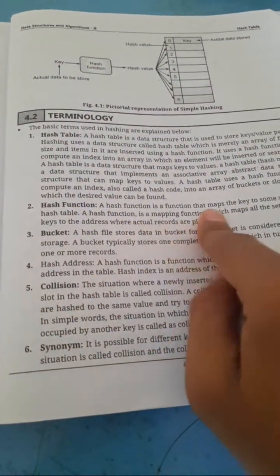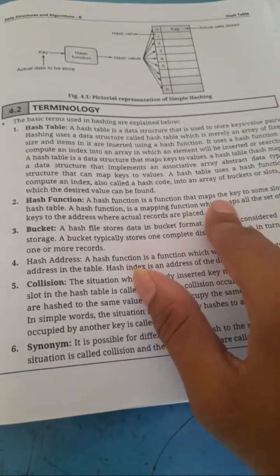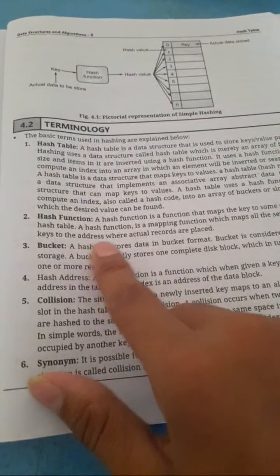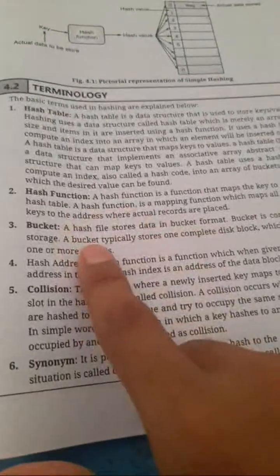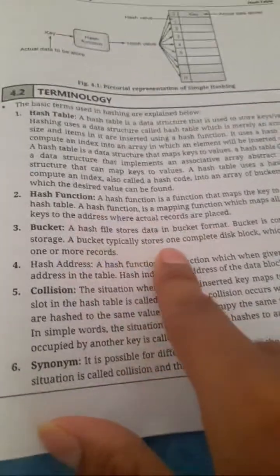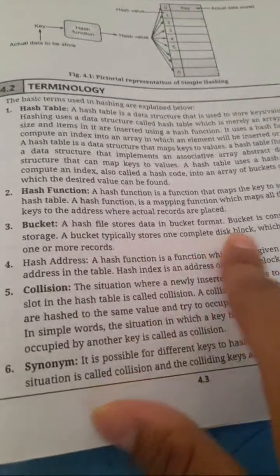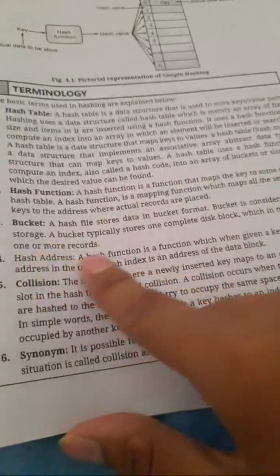A hash function is a function that maps the key to the home slot in the hash table. A hash function is a mapping function which maps the set of source keys to the addresses where the actual records are placed. And then you have a bucket. A hash file stores data in bucket format. A bucket is considered the unit of storage. A bucket typically stores one complete disk block, which in turn can store one or more records.